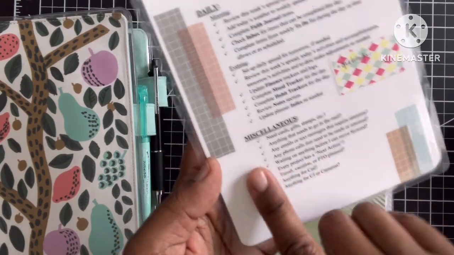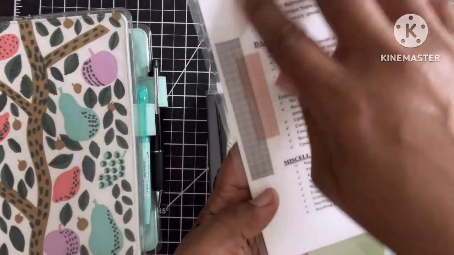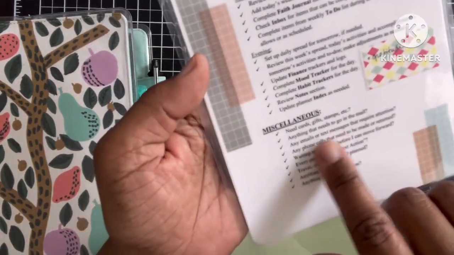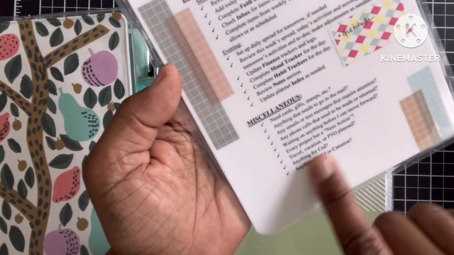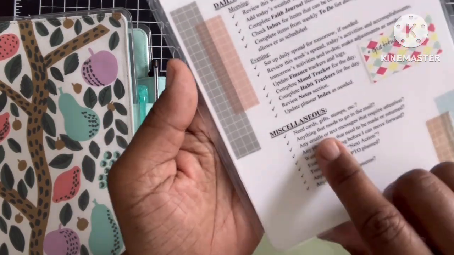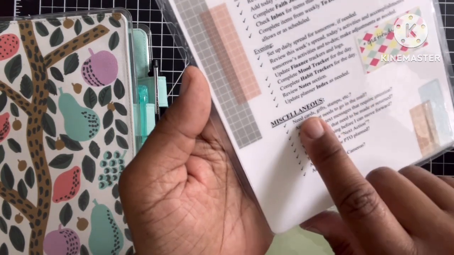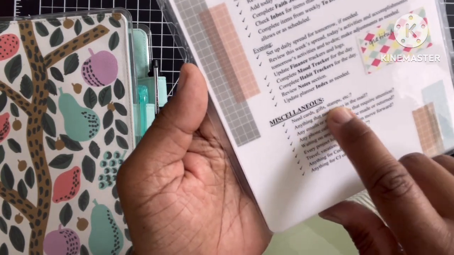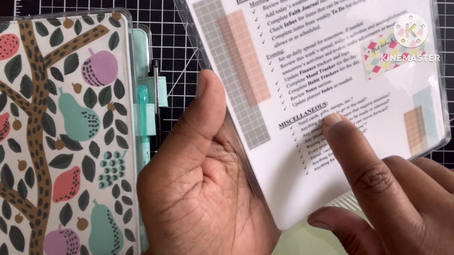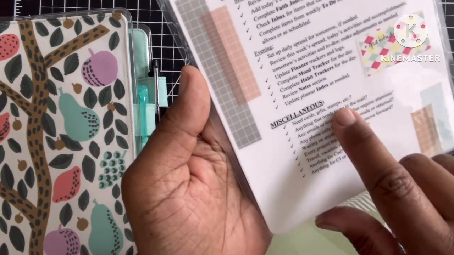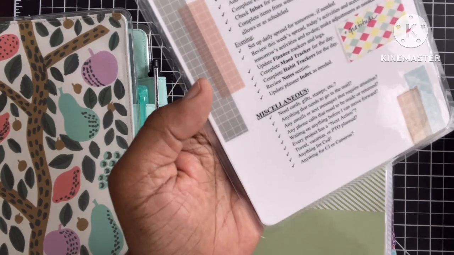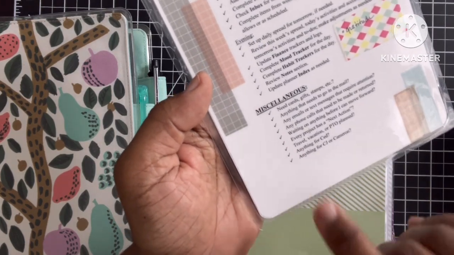And then miscellaneous. These are just random things that don't fit into any one of these, but I need to say, do I need to address any of these things when I'm doing my planning? Do I need any cards or gifts or stamps or anything like that, like birthday cards or Mother's Day or Father's Day cards? Do I need to buy birthday gifts or anniversary gifts or anything? Am I running out of stamps? Put those things on my shopping list.